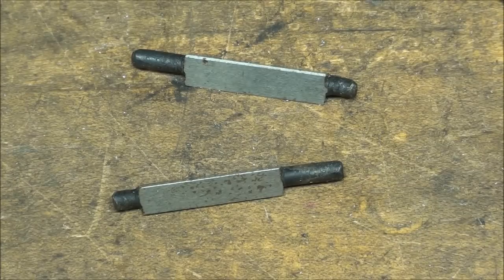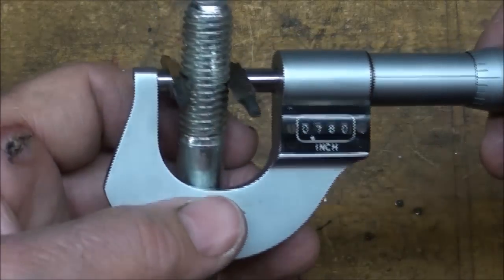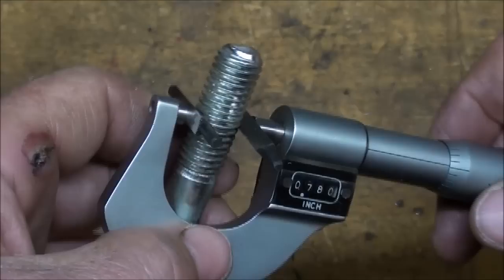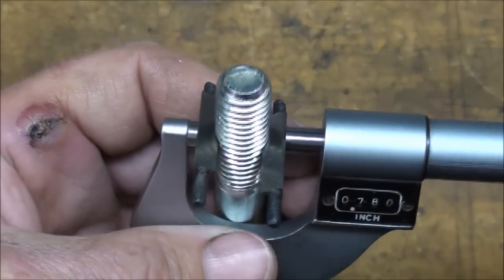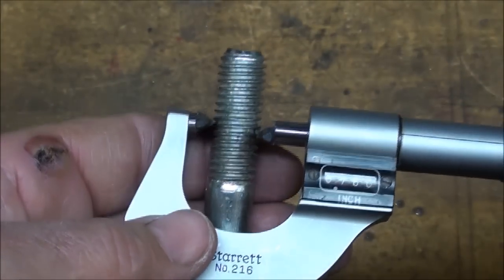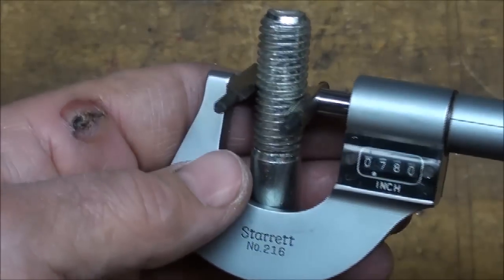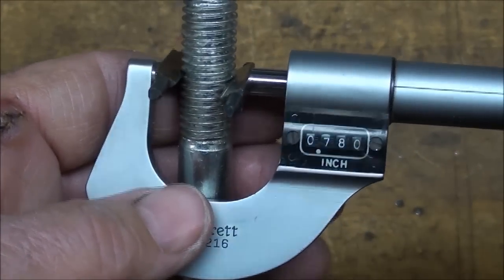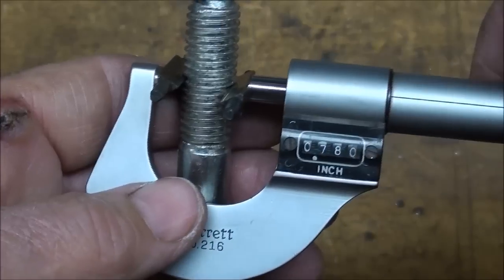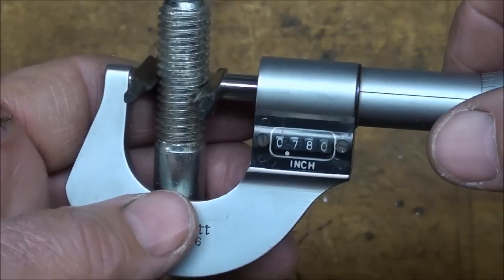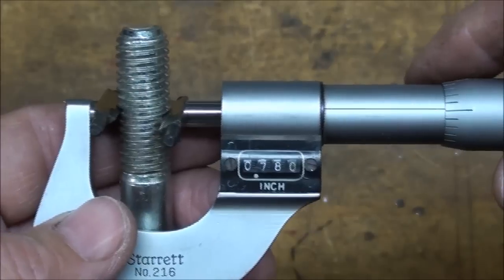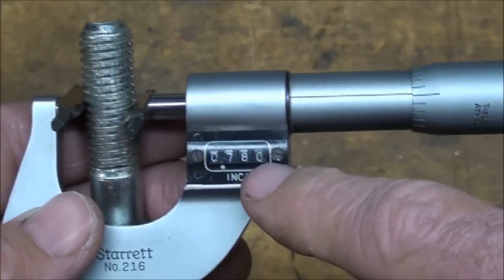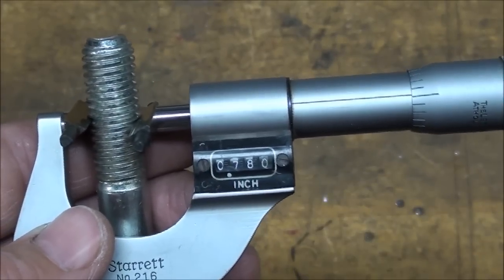But let me show you how they are to be used. And this is how the thread measuring triangles work. They're most awkward to get on there. You're measuring across the flats into a 60-degree V thread. Now the dimension there is 780. That means absolutely nothing unless you have the chart to look it up into that came with the triangles that would tell you or convert that to the pitch diameter, because that 780 means nothing.